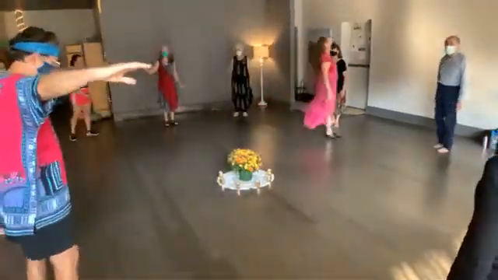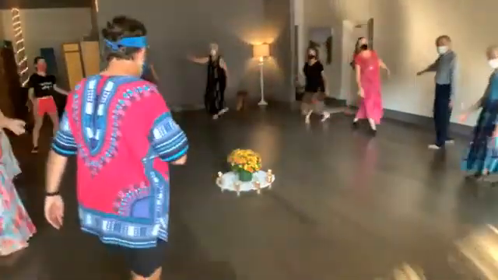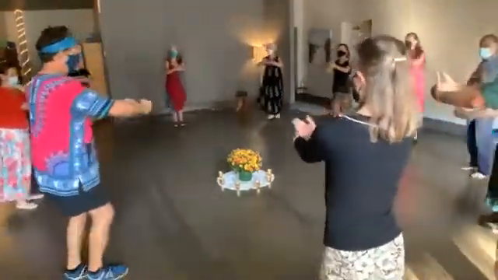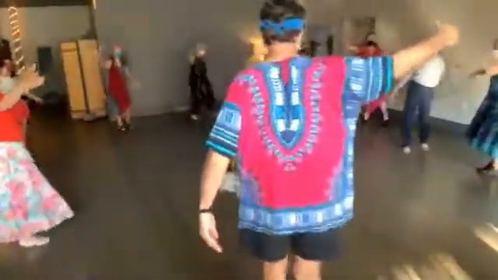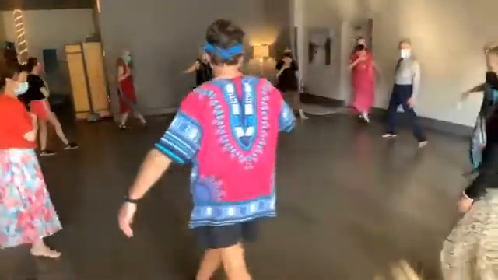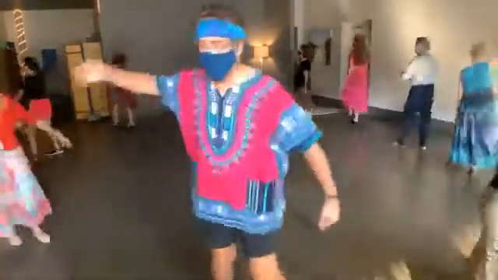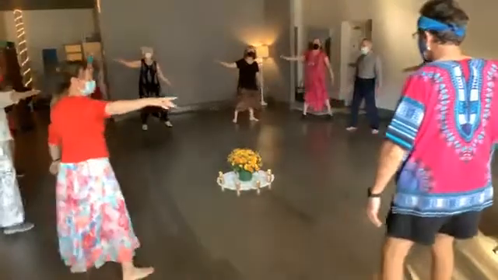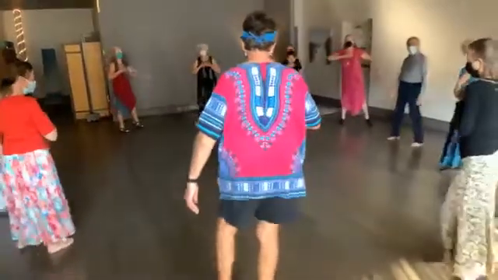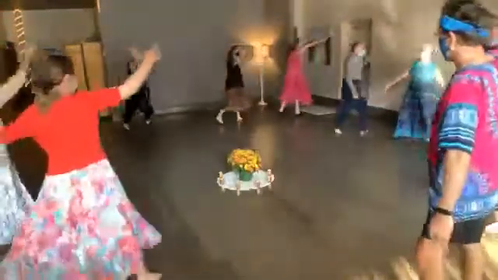So let's try it with the hands. 2 side steps, side and side, left, cross and cross, touch and in and back, and turn, turn, turn, and close. Side and side to the left, cross and touch, in and back, and turn, turn, turn, and close. Side and side to the left, cross and point, step in and back, and turn, turn, turn.